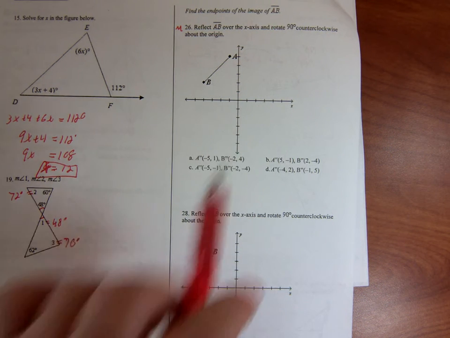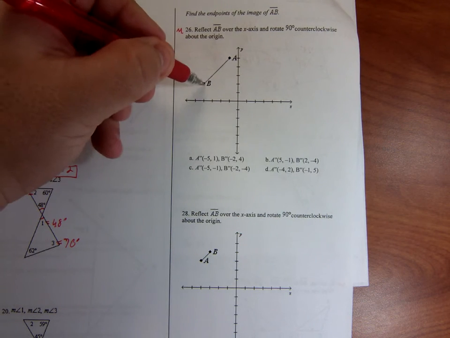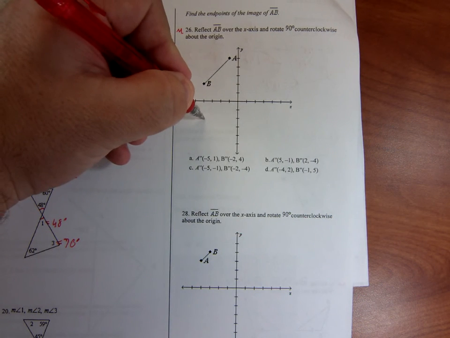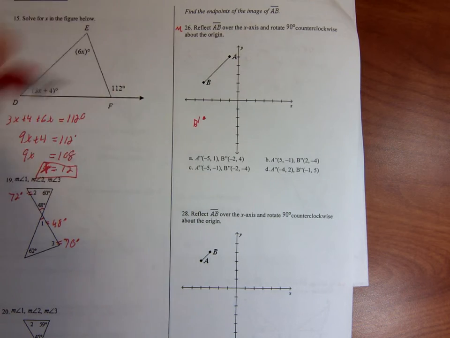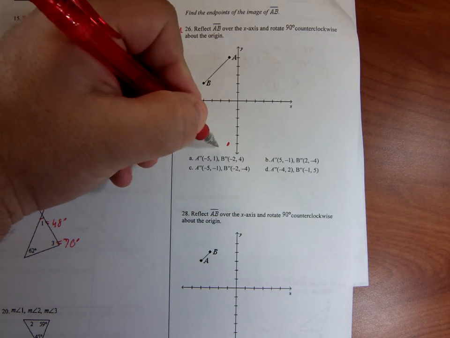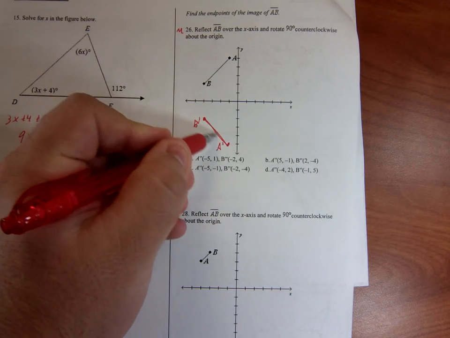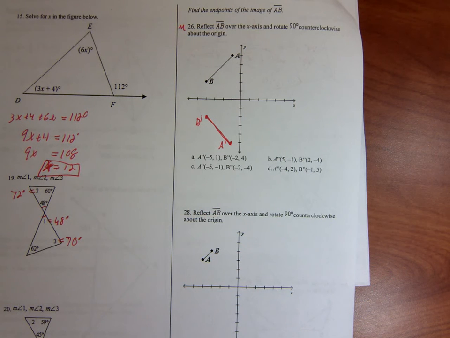Okay, we're reflecting across the x-axis. So negative 4 comma 2 becomes negative 4 comma negative 2. So there's B prime. And A is at negative 1 comma 5, so it becomes negative 1 comma negative 5. So that's our first transformation. We have to do 2. And the other one, stupid easy. It's rotation. We have to rotate counterclockwise 90 degrees.